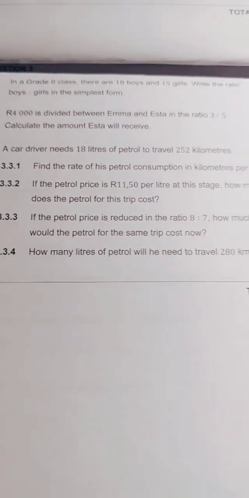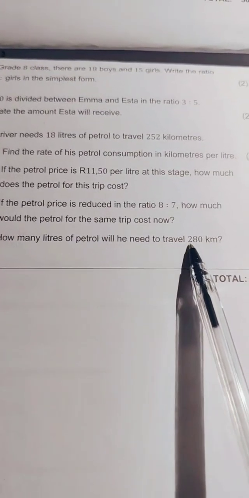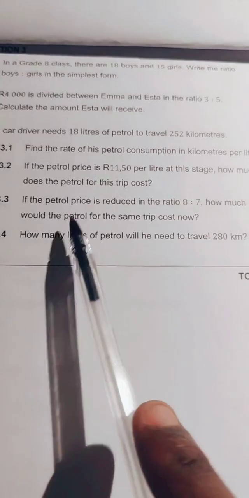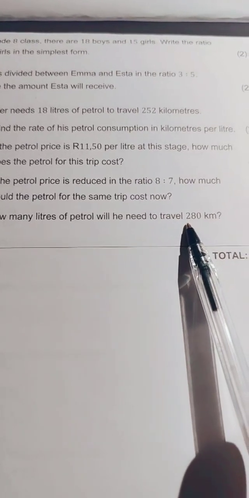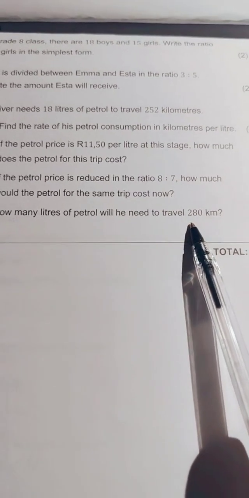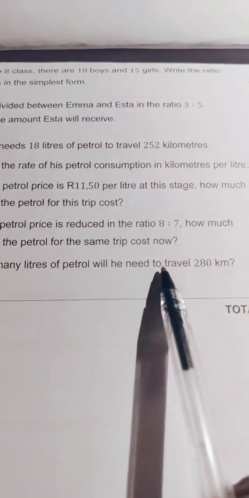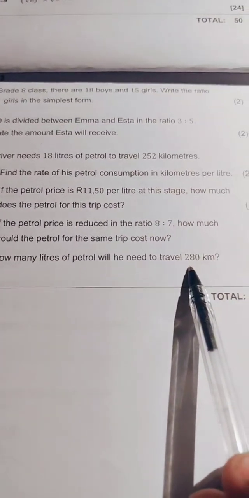The last question. How many liters of petrol will he need to travel 280 kilometers? So let's go back to our rate triangle. Remember, what do we have here? How many liters of petrol will he need to travel 280 kilometers?